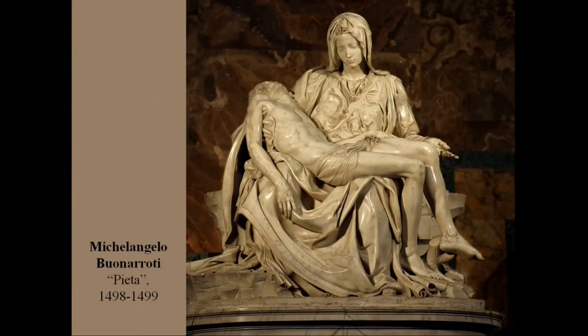Michelangelo sculpted the Pietà from a single block of Carrara marble, which he claimed was the most perfect block of marble he had ever worked with. He also claimed that he would see the sculpture within the marble itself, and that it was his job to merely remove the excess in order to free the image inside.